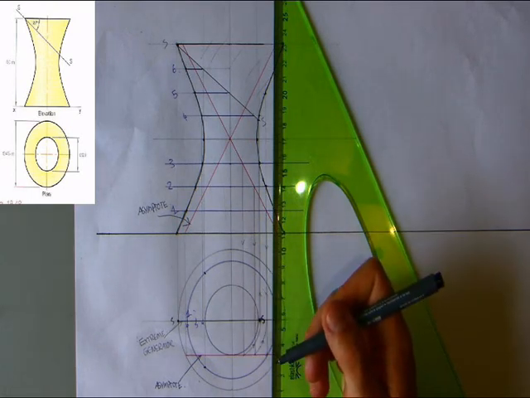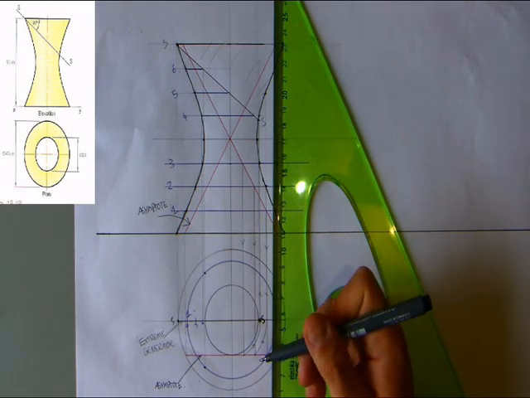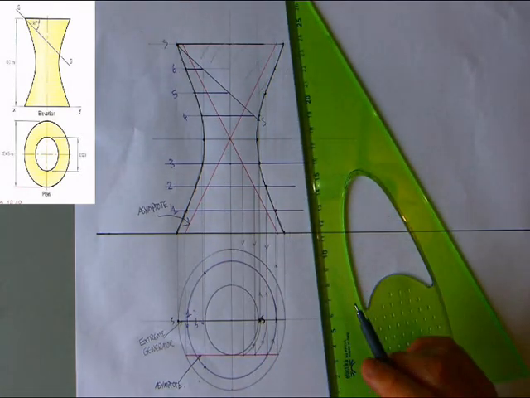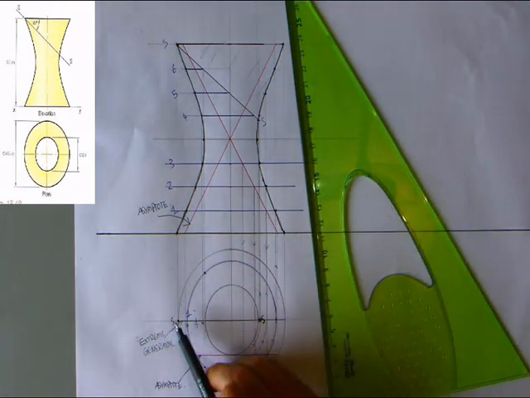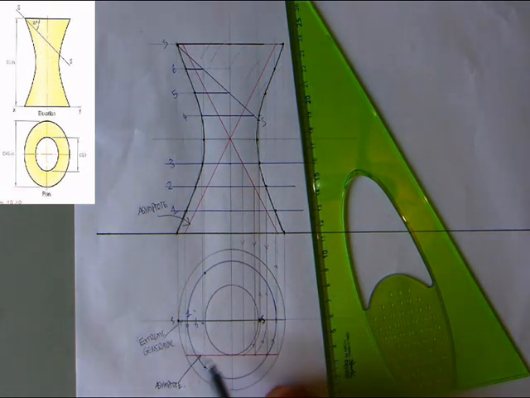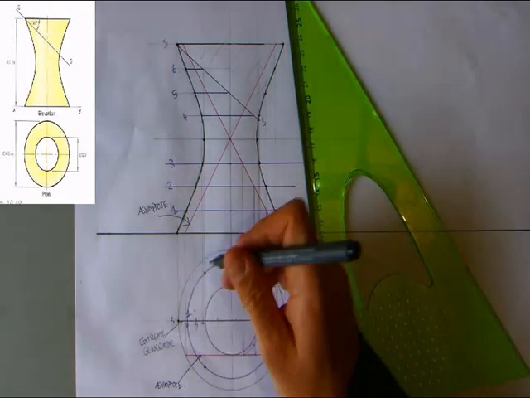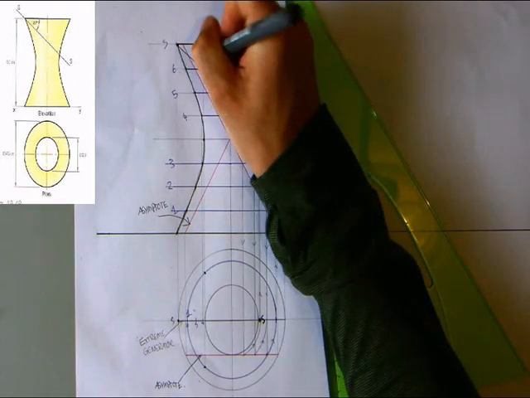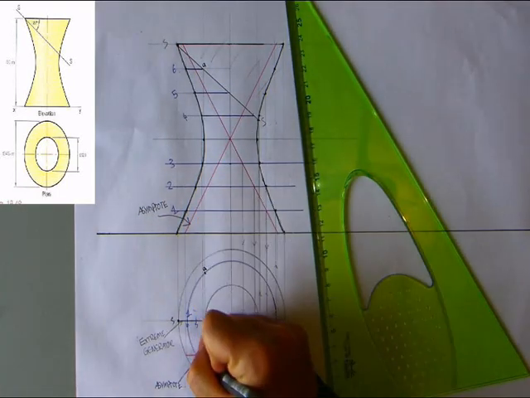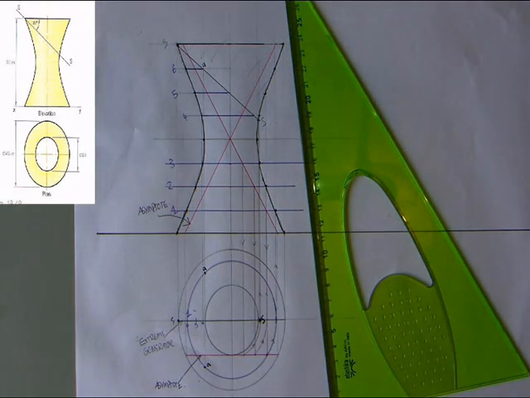Okay. So we now have 4 points on our elliptical shape. We have S, 1, 2, and 3. Okay, so we have 4 points. And if we wanted to call this A, this would be A and A.